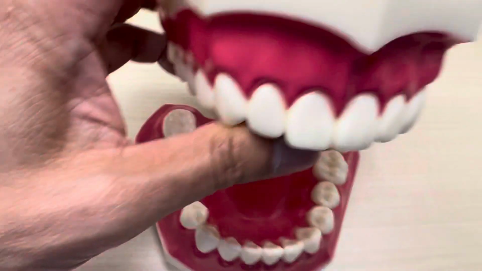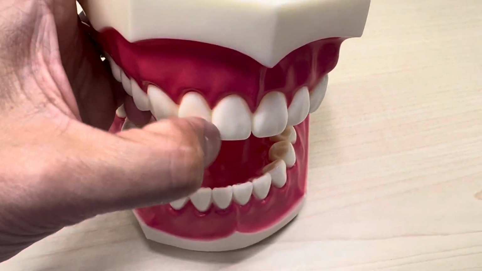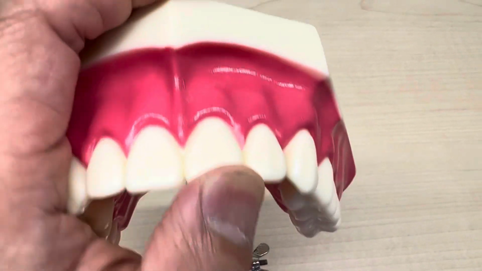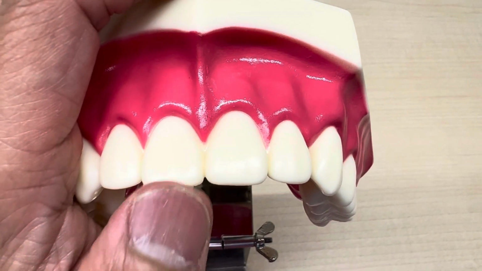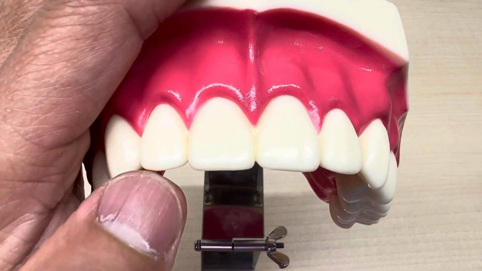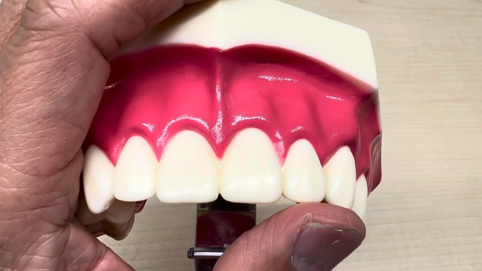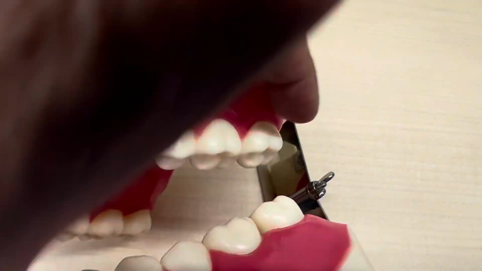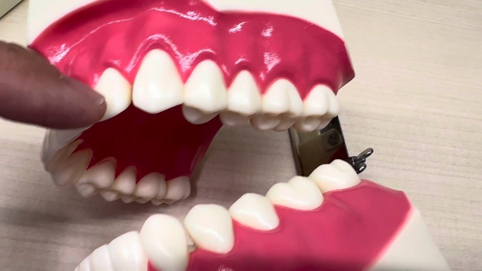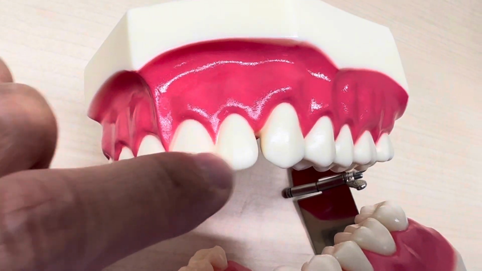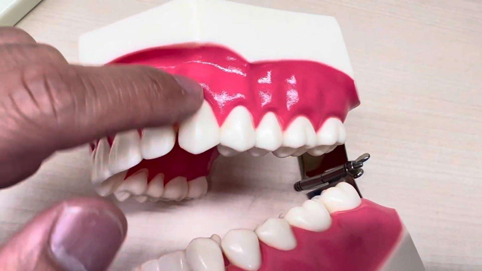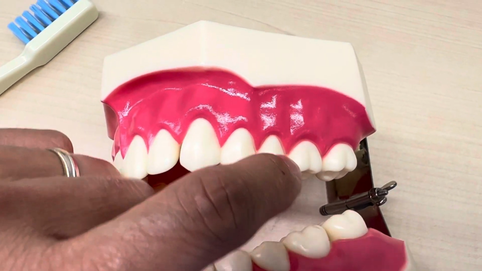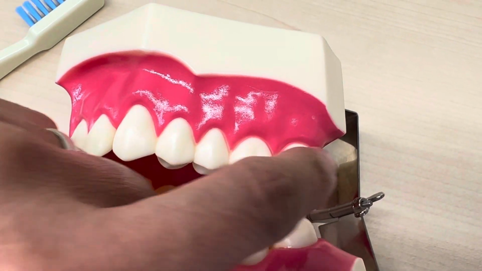So when we get to here, this is called the lateral incisor, and this is called the central incisor. So this is number 8. Then 9, 10, 11, and then 12, 13, 14, 15, 16. Again, this is the lateral incisor and central incisor on the upper left side, then the canine, first premolar, second premolar, first molar, second molar, and third molar.